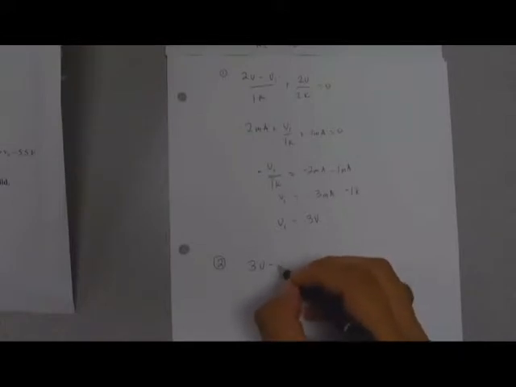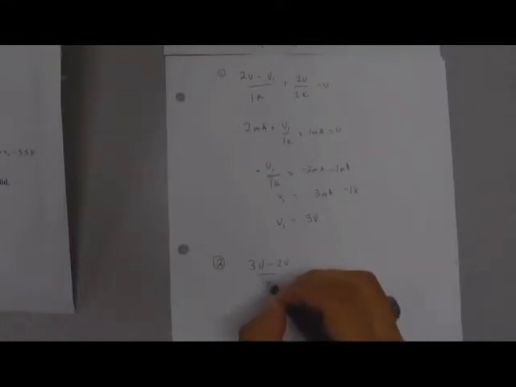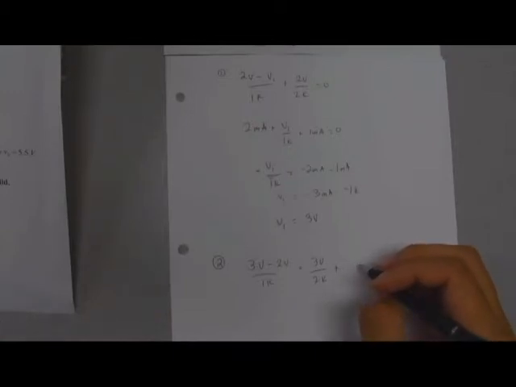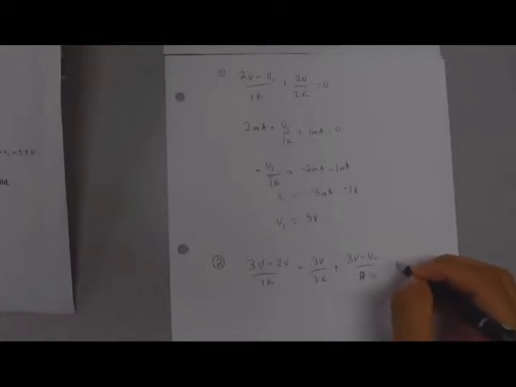In that we have our newly found 3 volts minus 2 volts over R2, which is 1K, plus V1, which is 3 volts over R1, 2K, plus 3 volts minus V out over R2, which is 1K, is equal to 0.